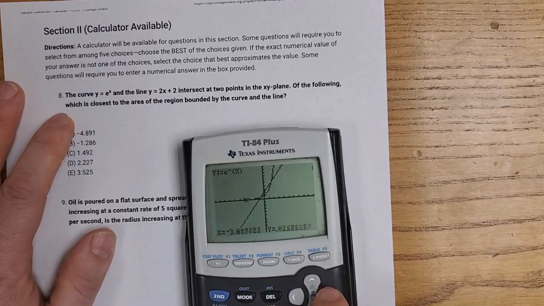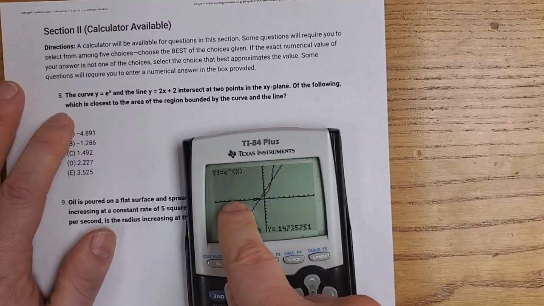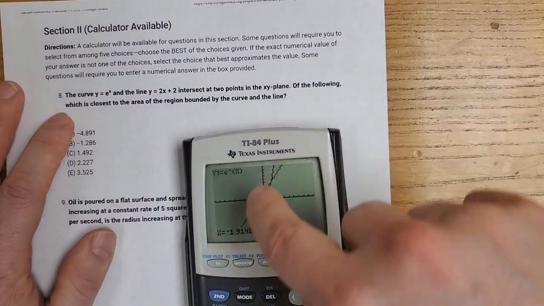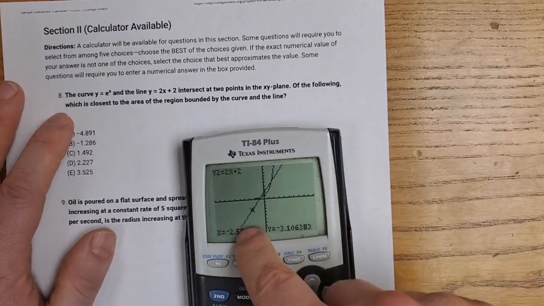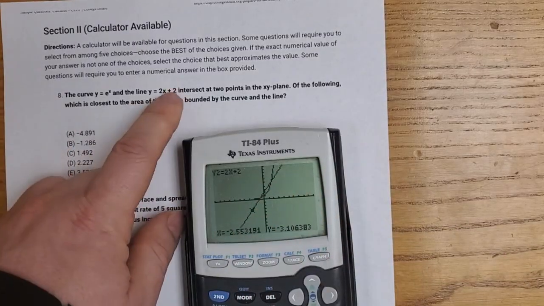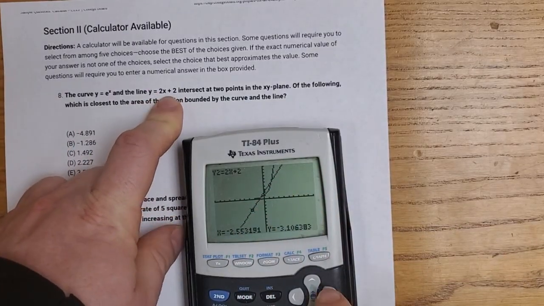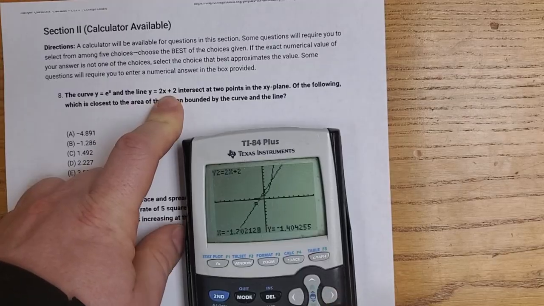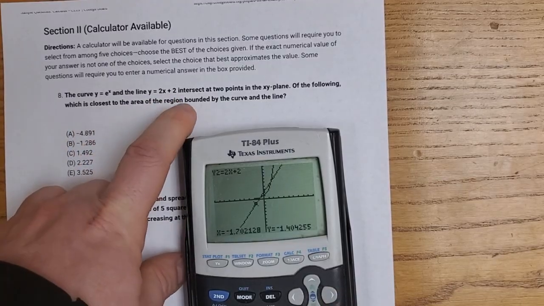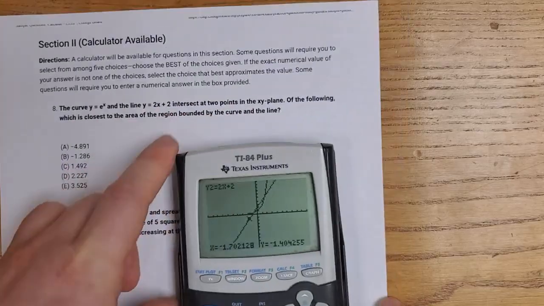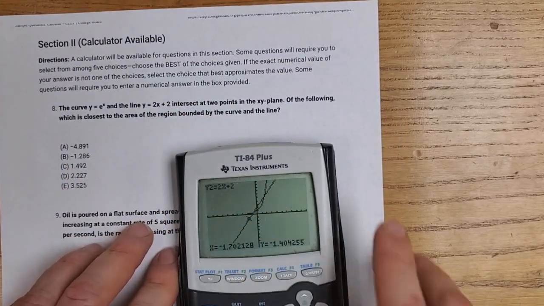We did e to the x first, so y1 is this curvy bit, and the y2 is the 2x plus 2, and that's the straight line. It's a fairly simple mx plus b style line. And so, which is the area of the region bounded by the curve and the line, meaning the area in between them.